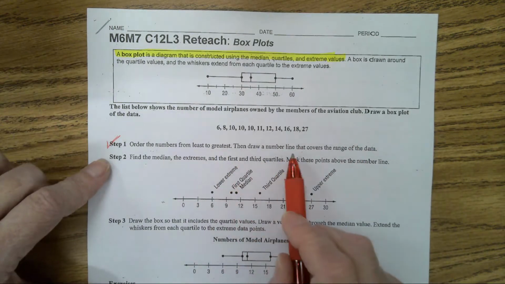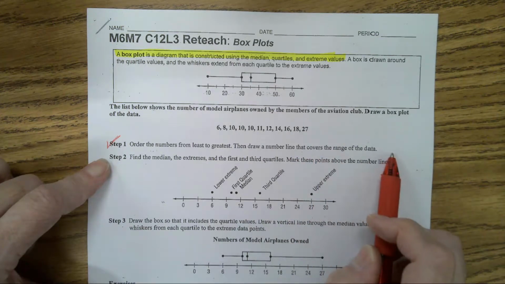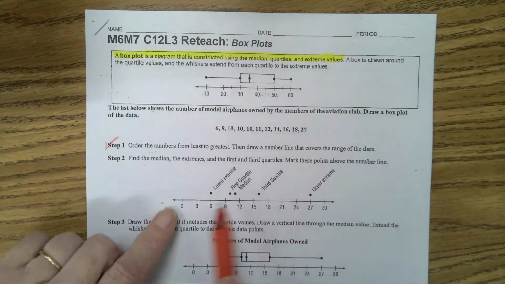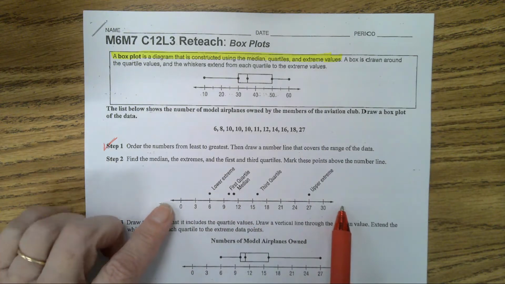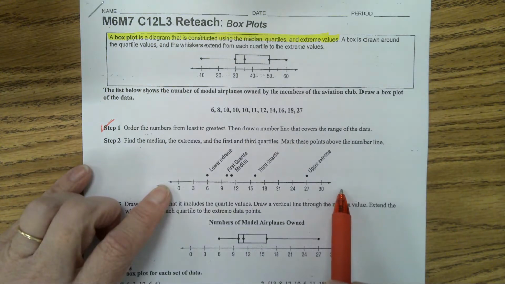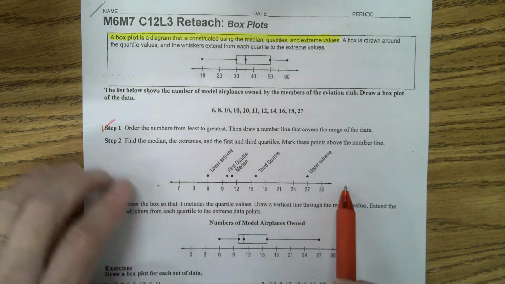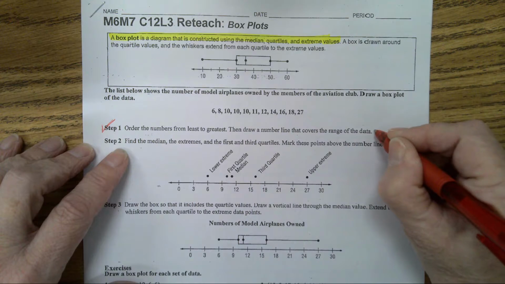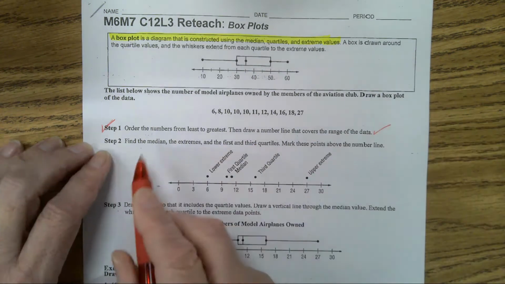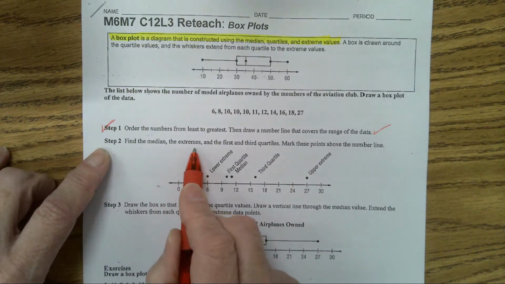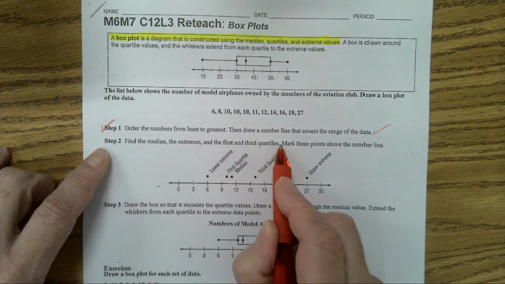Then draw a number line that covers the range of data. So the number line has to go from 6 to 27. Here they went from 0 to 30, and notice how they went by threes, because it would take a long time if we had to put every single number in there, all right? So they decided to go by threes. So we have the number line drawn that covers the range of data, check. Now we're going to go to step 2. Find the median, the extremes, the first and third quartiles.